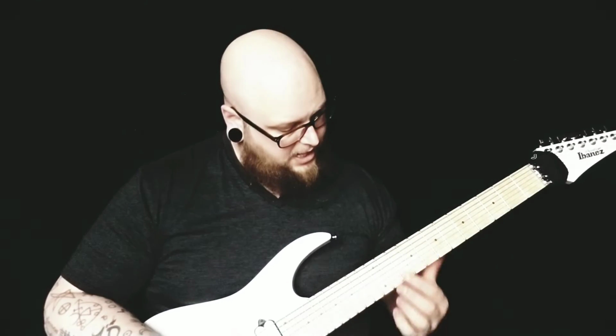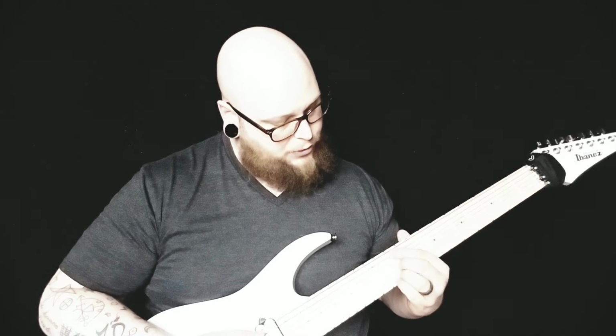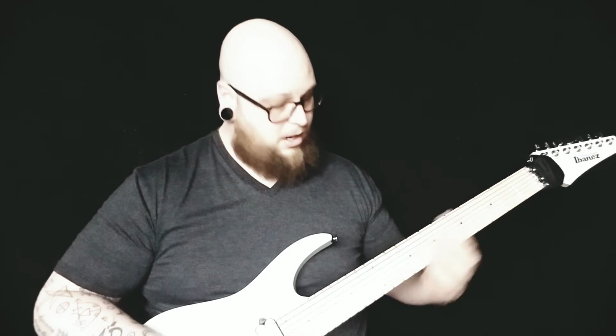So that adds the 9th. Now, if you go up another 3rd, just remember the original chord back here has already got 1, 3, 5, 7 in it. So if you start at 5, which is your dominant chord, and do that over time, now you're getting the 9th and the 11th.